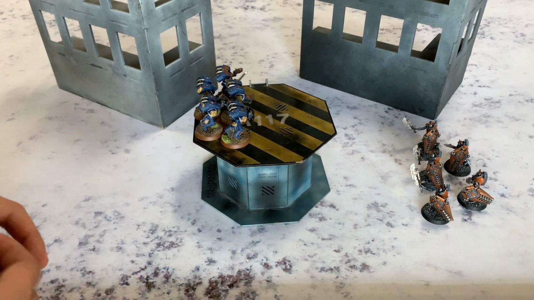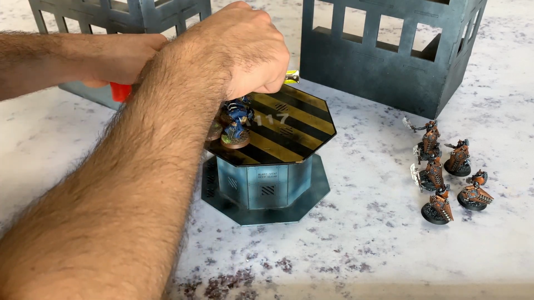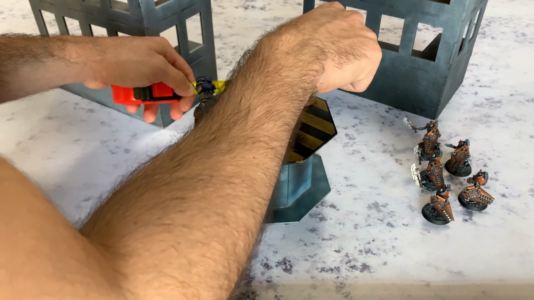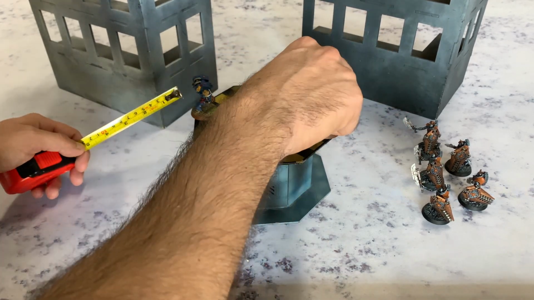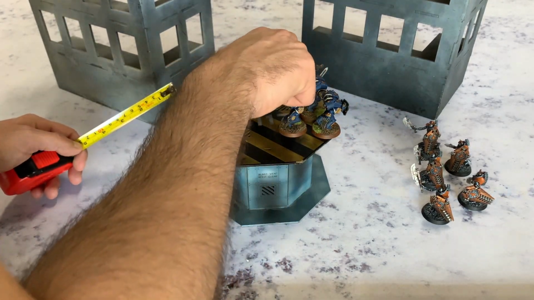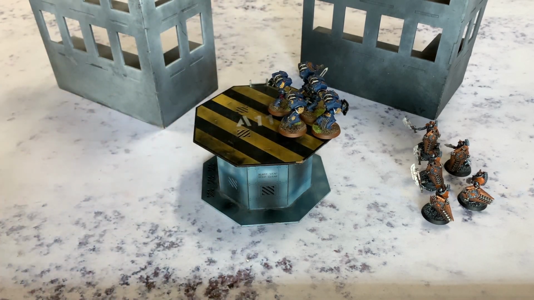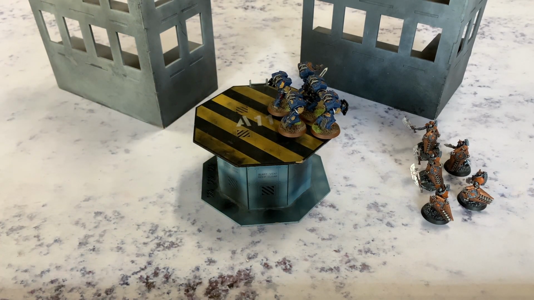Then they've got 4 inches of movement left, and they're just going to move forward to the front of this area on this little bunker, so that they are then able to make a charge and get into combat with those Lich Guard during the charge phase.